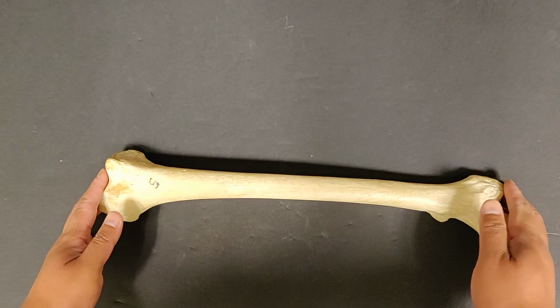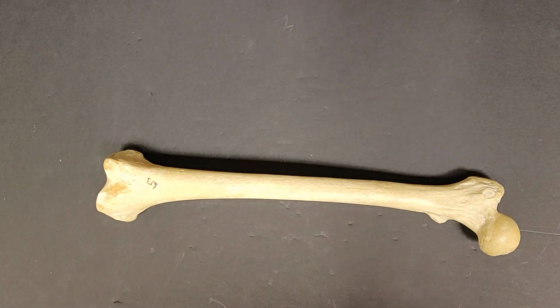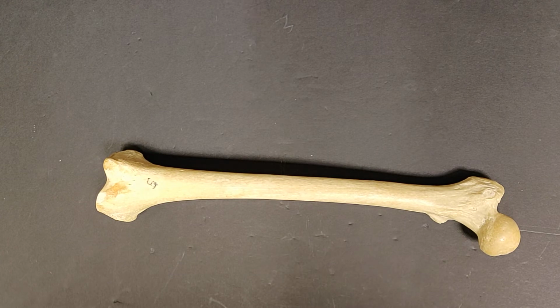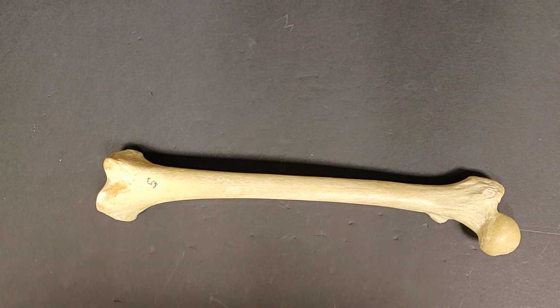So make sure that you can orient yourself to the femur, make sure that you can find all of the given landmarks, and make sure that you're going along with your structure list. If I didn't cover everything, make sure that you look for those on the pictures online, either on the pictures provided for the practical review.